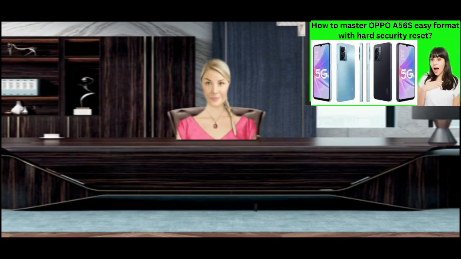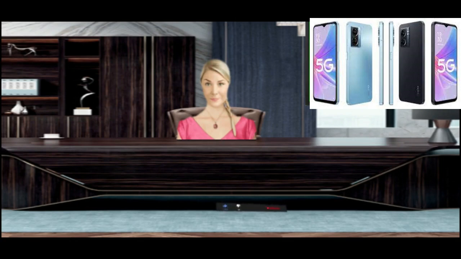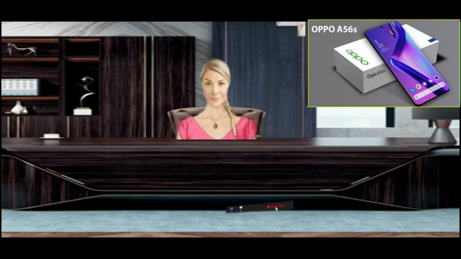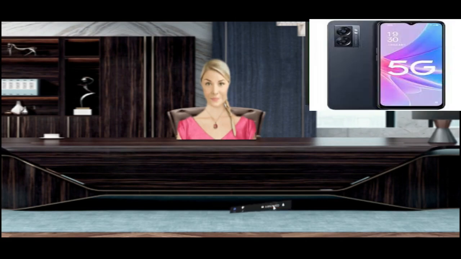What should we do if we have forgotten or are unable to unlock the security protection of OPPO A56S? There is nothing we can do unless we do hard reset or master format using hardware button combination key like the steps in the second step. For more security protection, the latest Android version has FRP, factory reset protection. So it will ask your previous Google account username and password to bypass the FRP question.